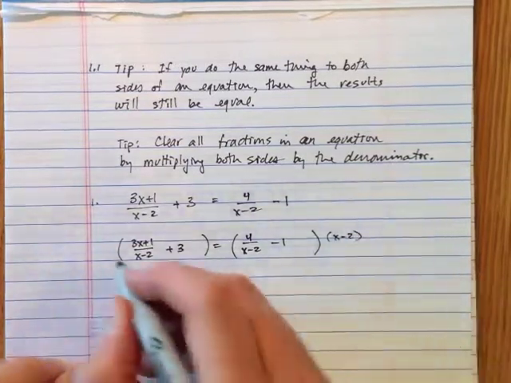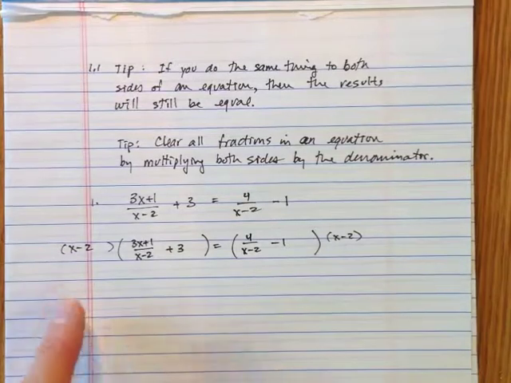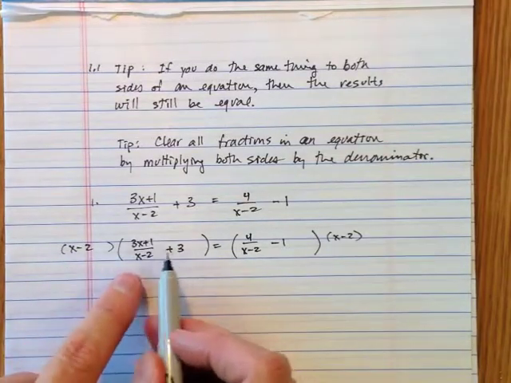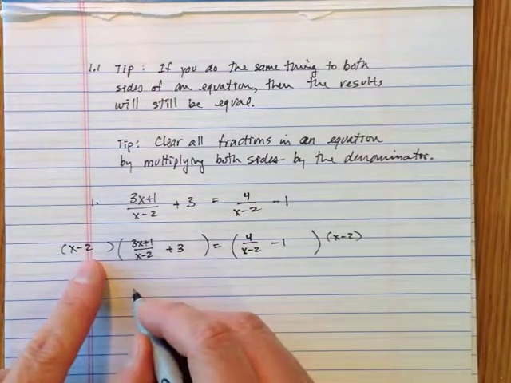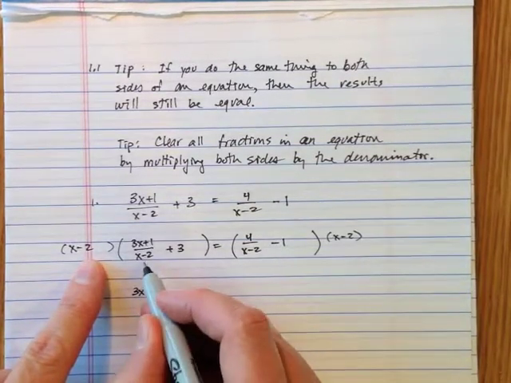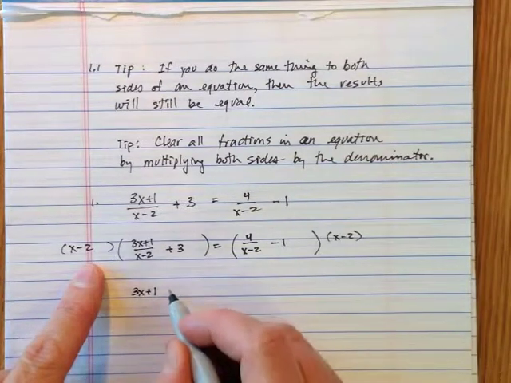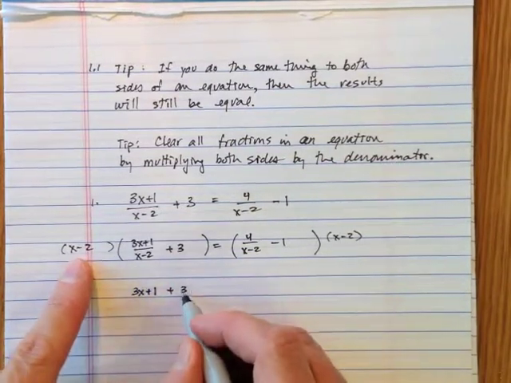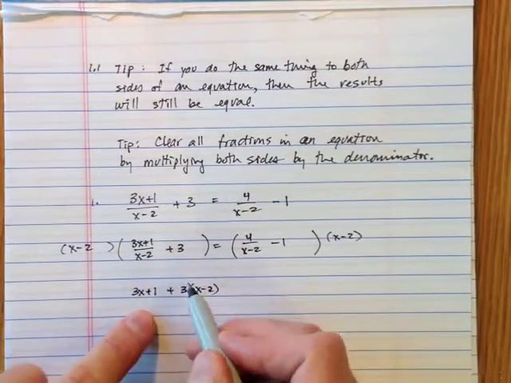Here and here. See, when the x minus 2 distributes over this sum, it's going to hit that fraction and the denominators will cancel. Or rather, this denominator will cancel with the x minus 2, and I'll be left with just 3x plus 1. Of course, it also has to hit the 3.